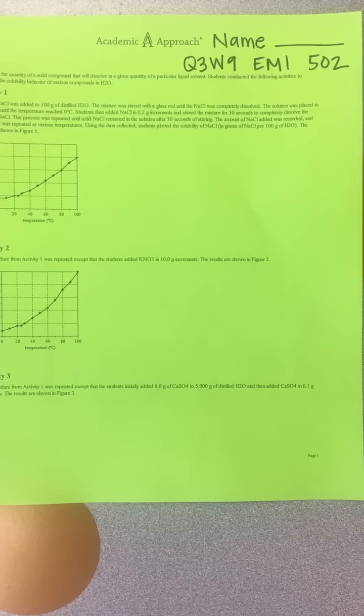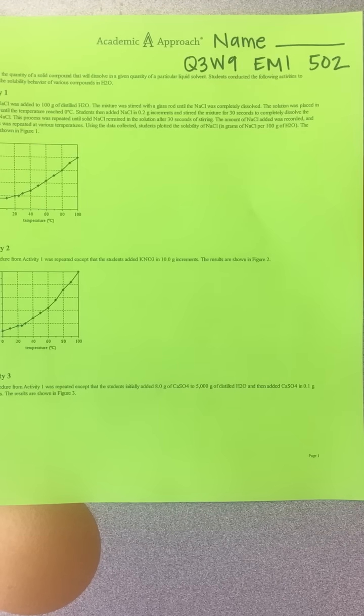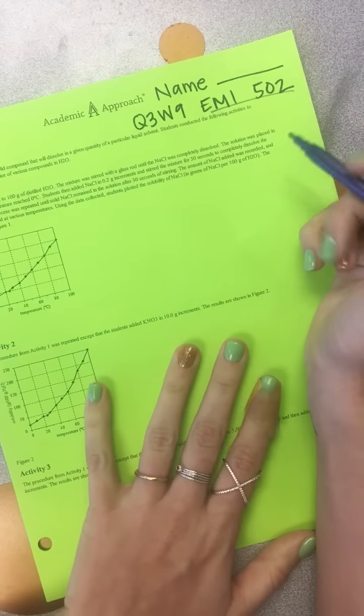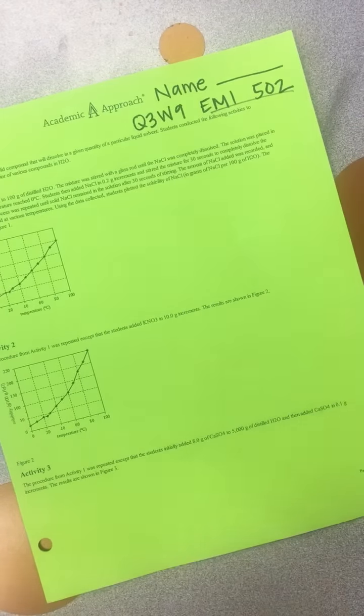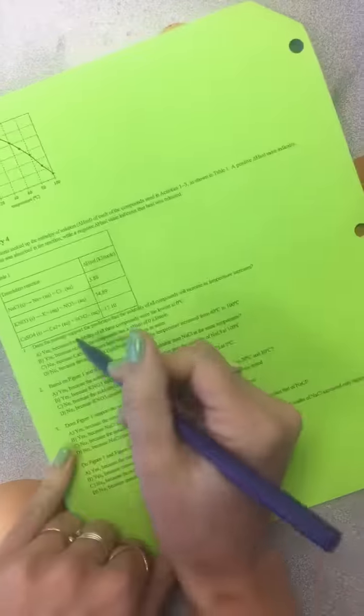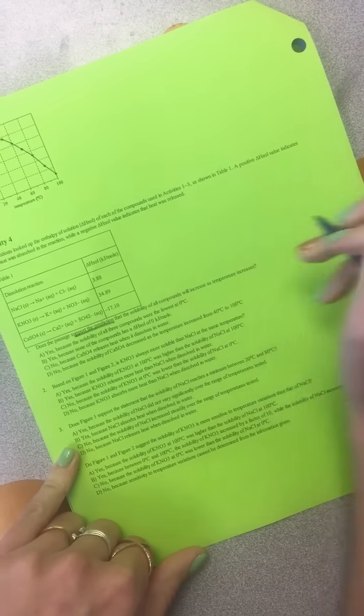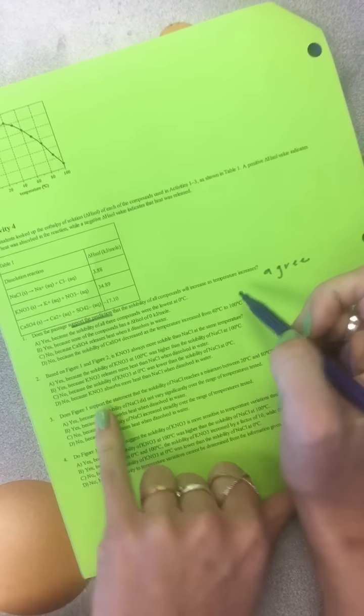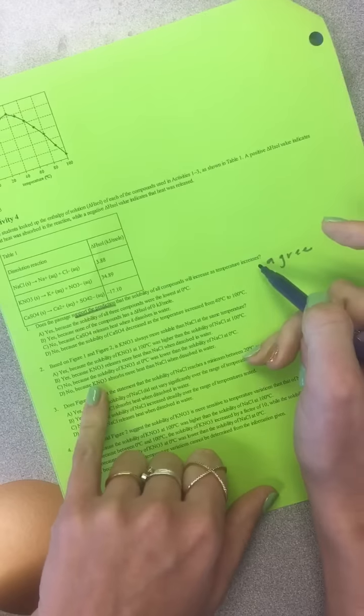I am out of the white ones, but we are going to start going over 1 through 5 for week 9. So EMI 502 is the standard that you have had before, and it's about figuring out if something agrees or disagrees with the passage or the figure. So remember, the first thing we do is always go to the questions. So does the passage support? So that's going to be agree with. The solubility of all compounds will increase as temperature increases.